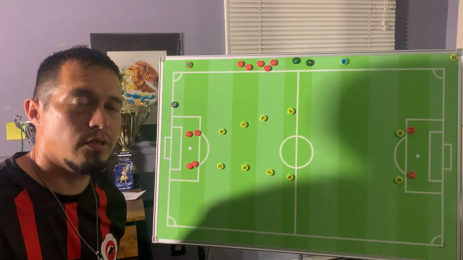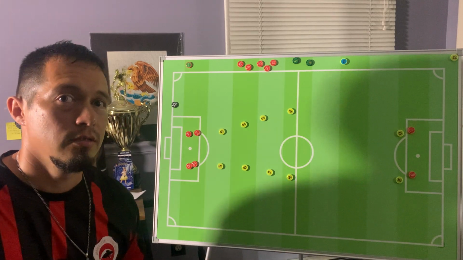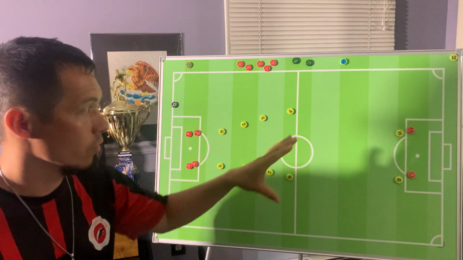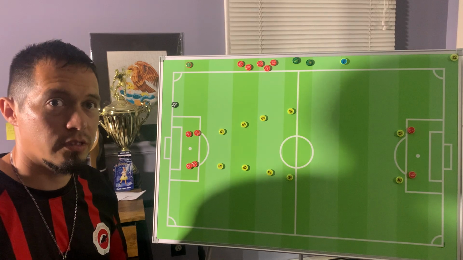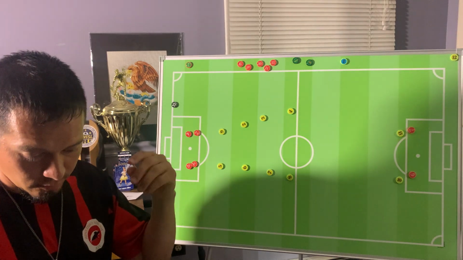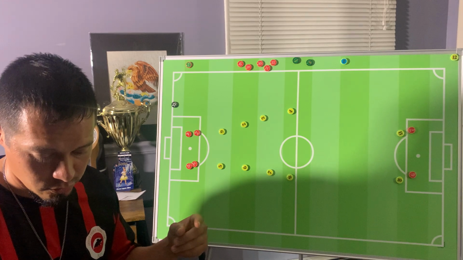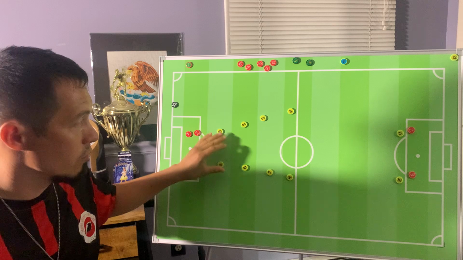Today we're going to talk about our defensive organization. It's going to be 3 different sets of principles, and we're going to also talk about the training sessions that we will have to try to correct this. The first set of principles are individual principles, and is in regards of how to approach the player with the ball.